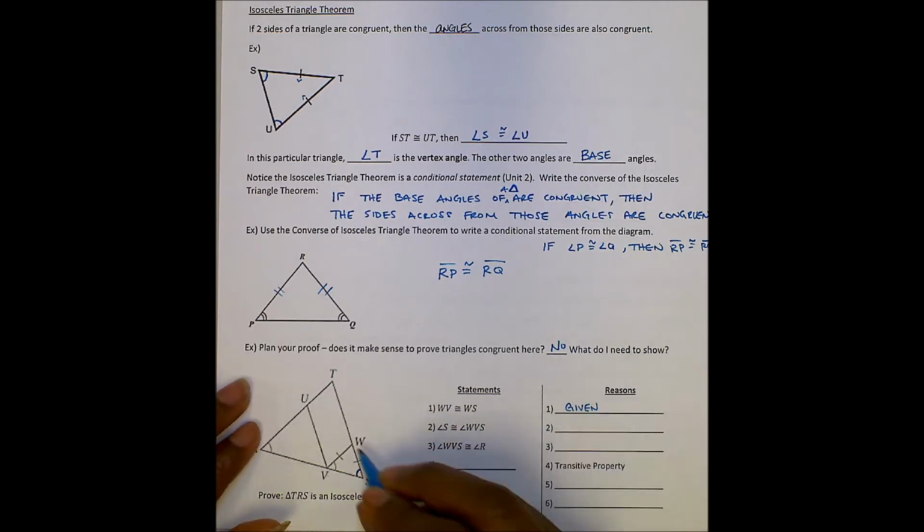So let's walk through these proofs. We have WV congruent to WS. That's given. We didn't have to do anything for it. It's marked. Angle S is congruent to angle WVS. It's important for us to know what they're talking about. When they say angle S, it has to be this one. There's nothing else it could be talking about. Already marked for us. Now, why can we say that angle WVS and angle S are congruent?